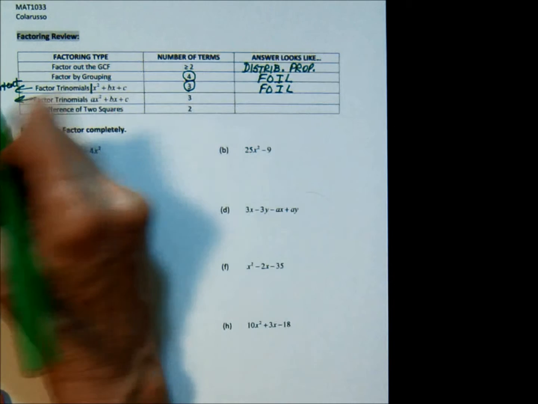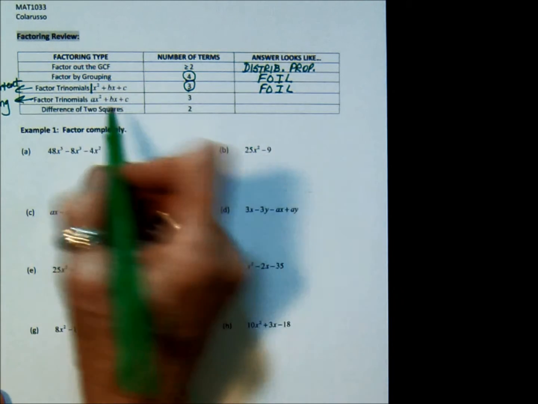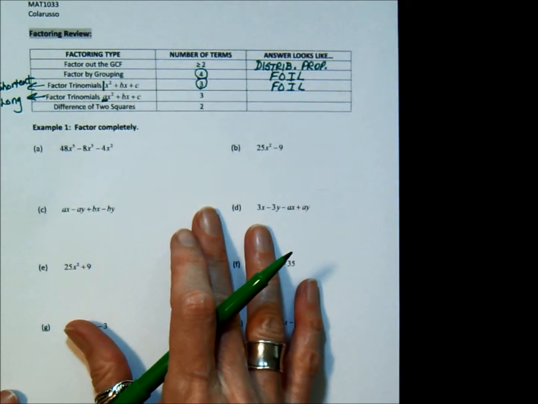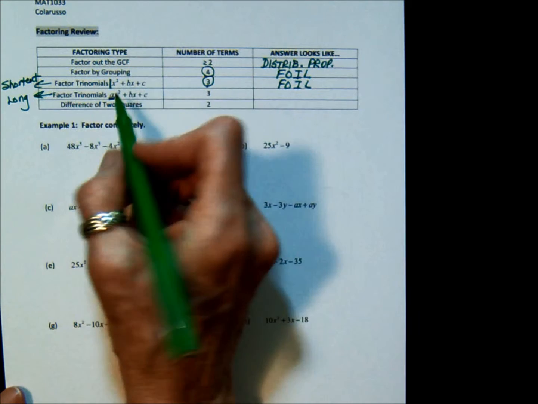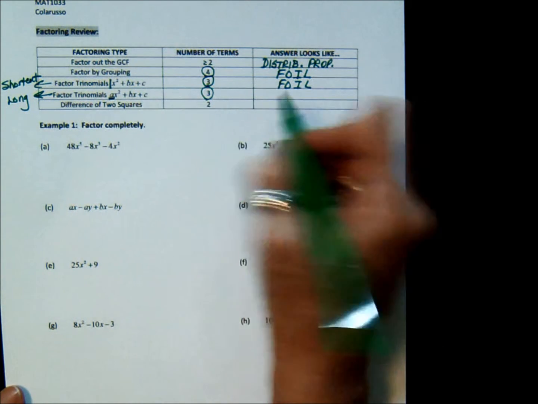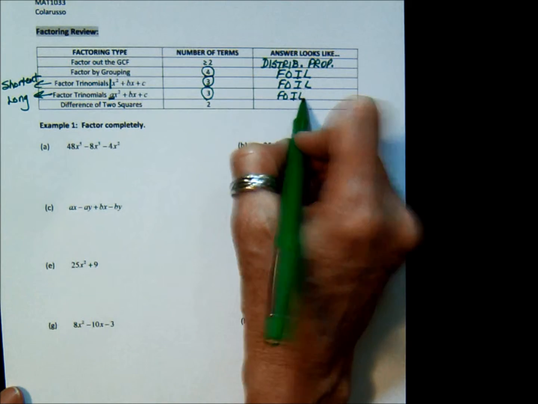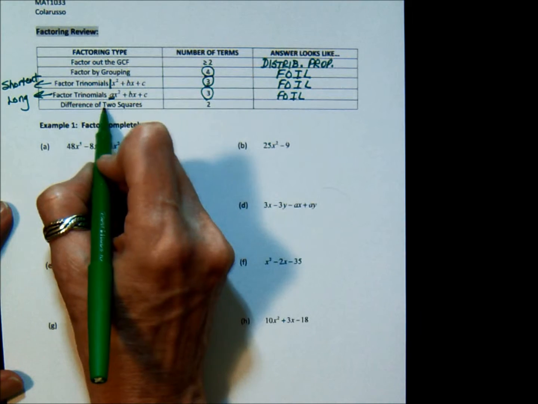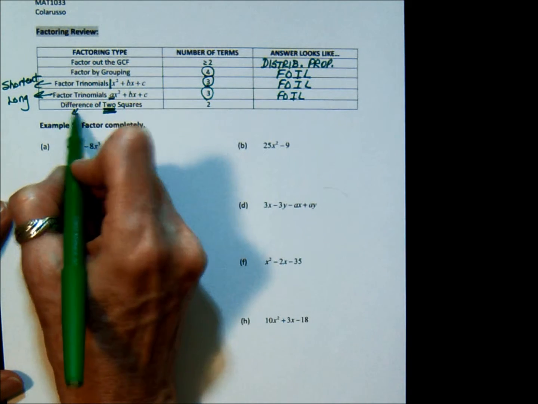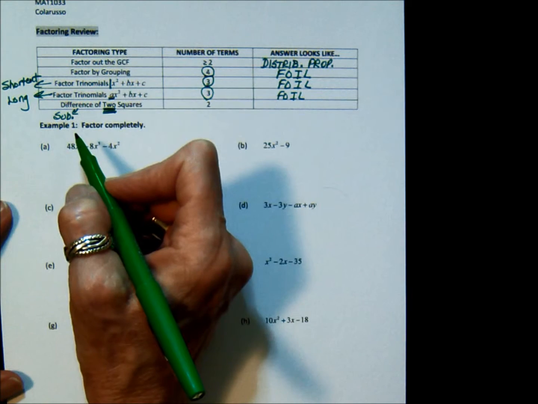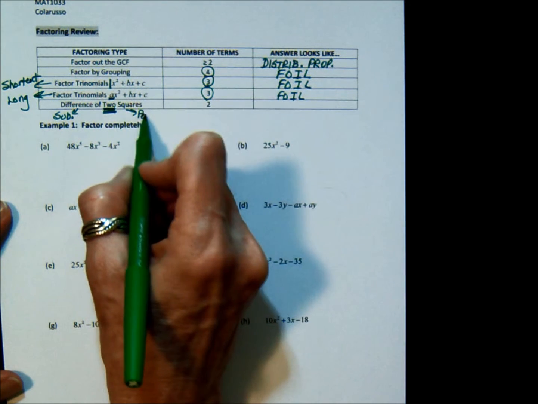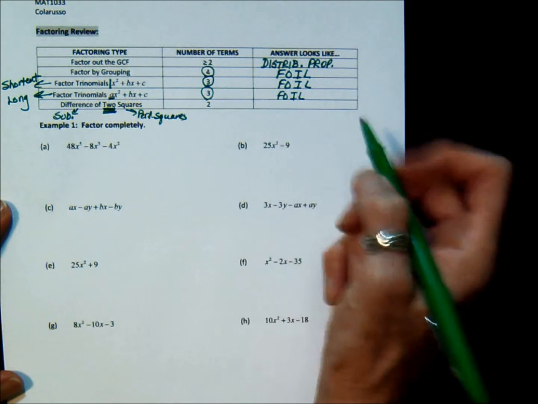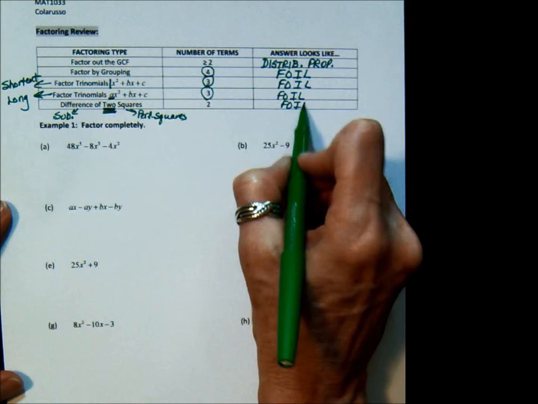This next one is the same one, but I call it the long method because the number in front of the squared term is not going to be a 1. It's going to be something other than a 1, but it will also have three terms, and its answer will also look like FOIL. And finally, we have difference of two squares. It has to be a difference, which implies subtraction only, and both terms have to be perfect squares. So we know it has two terms, and again, the answer will look like FOIL.